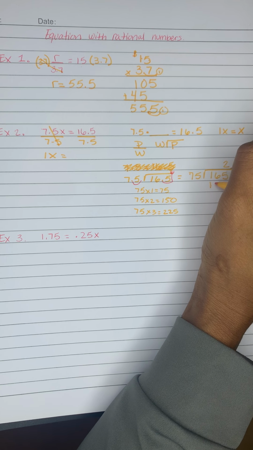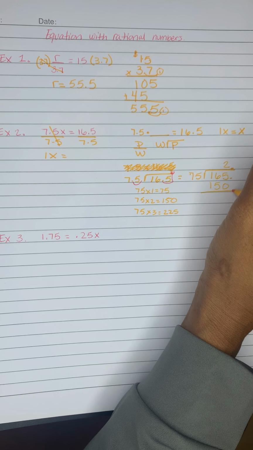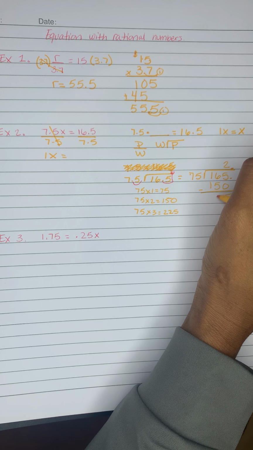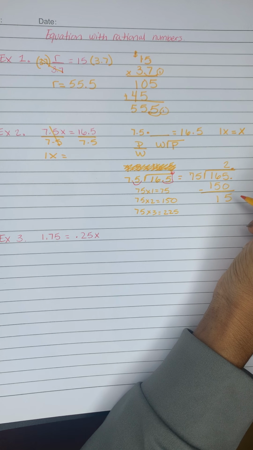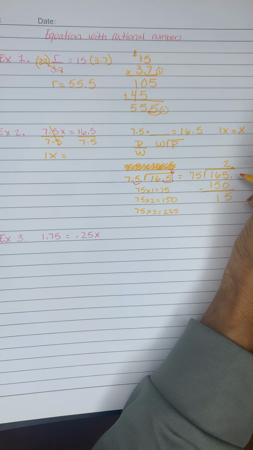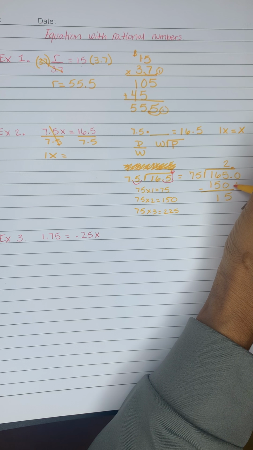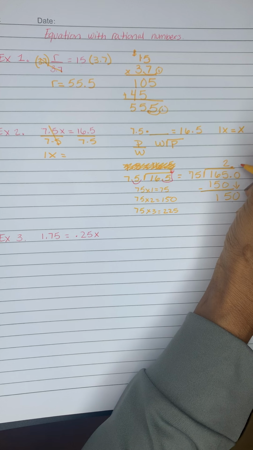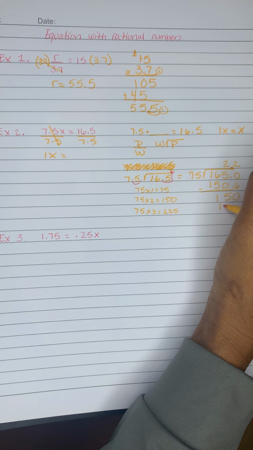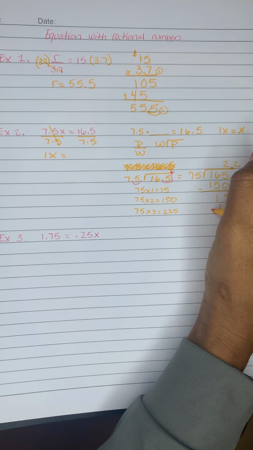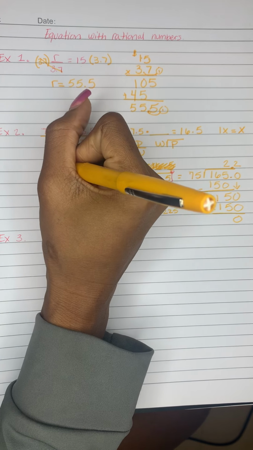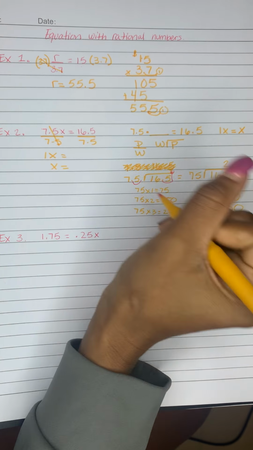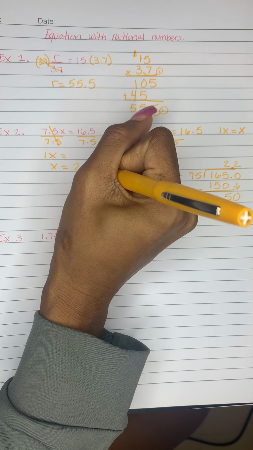75 times 2 equals 150. 2 times 75 is 150, so I subtract. 5, 1. Now, remember in 6th grade, we no longer have remainders. So we have to add the decimal, which is there, and add a 0. I bring my 0 down. Now I have 75 into 150 again. And I get 0 once I subtract. So I am saying x equals 2 2/10.